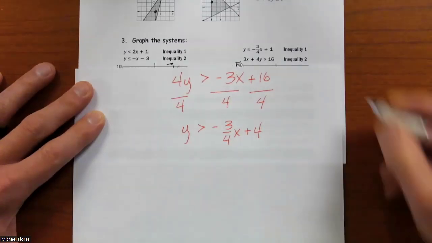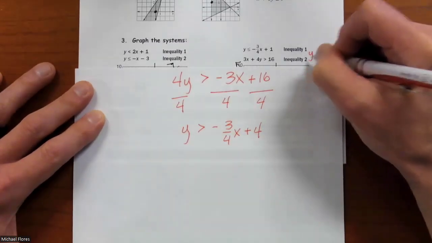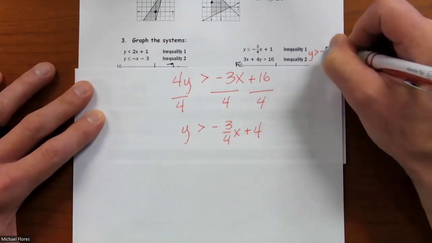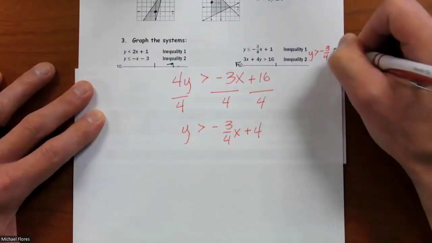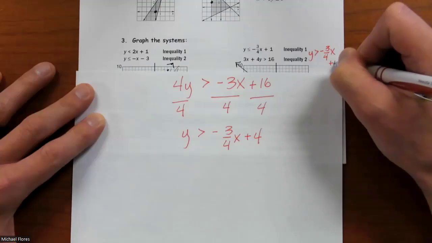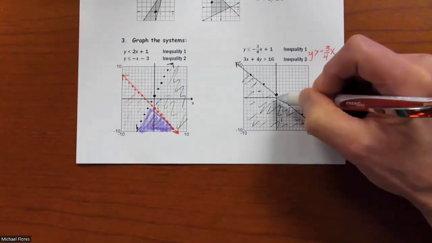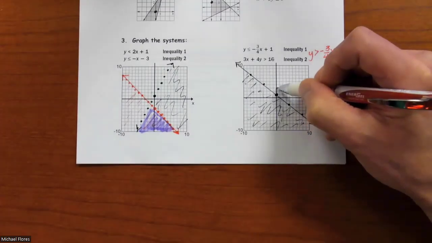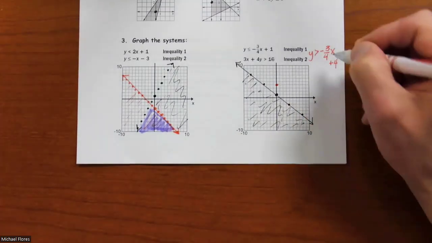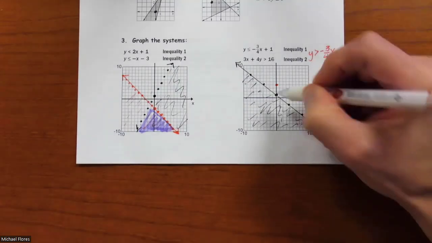And that's the line that we need to graph. Let me write it. Okay, starting on the y-axis at positive 4: 1, 2, 3, 4. And now our slope is down 3, right 4.